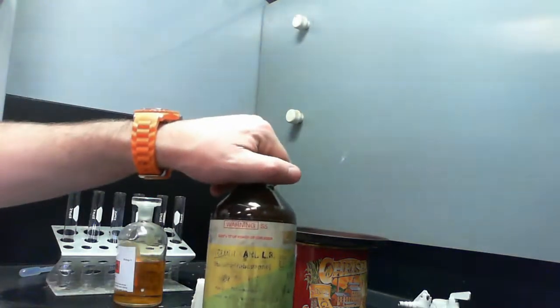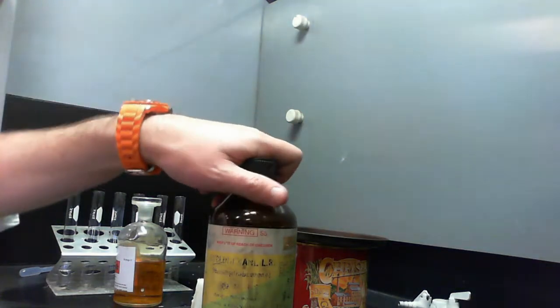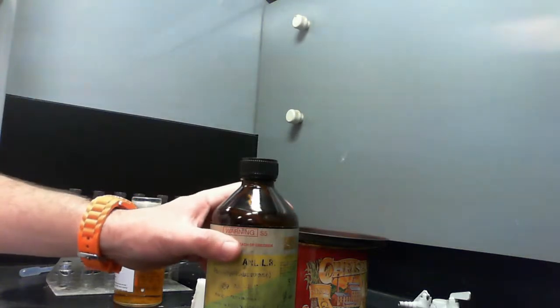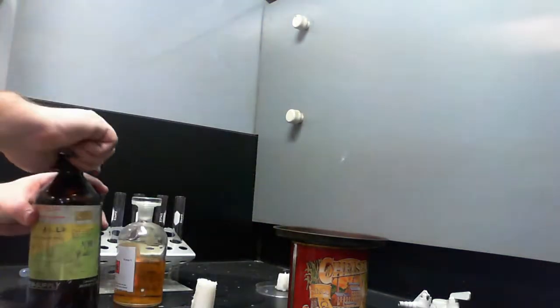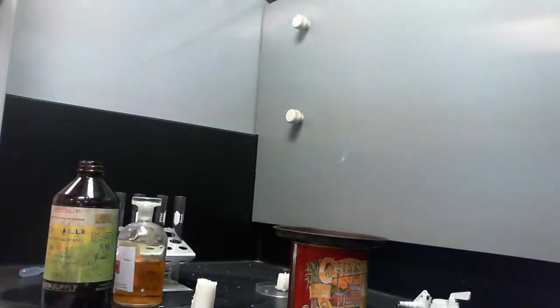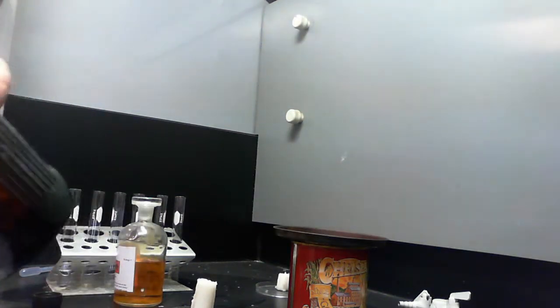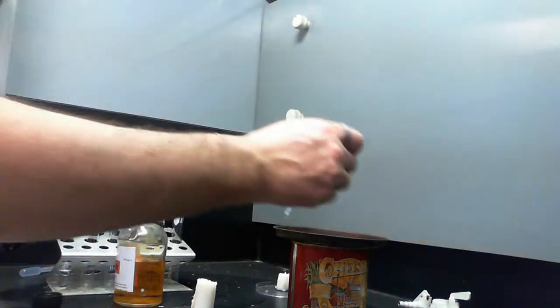The problem is it's really bad for us too. So that's why we're working in a fume cupboard today. It's not a good chemical to play with if you're worried about your own safety. The first reaction I'll look at is where I'm going to set some cyclohexane on fire and then set some wax on fire. So we're looking at combustion.